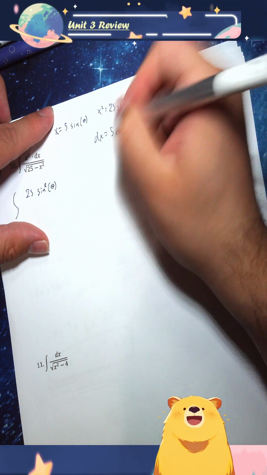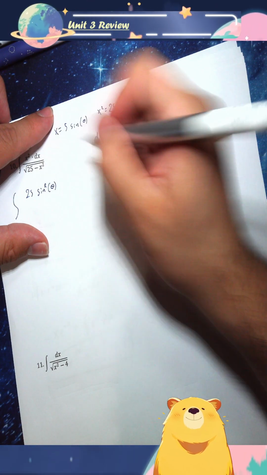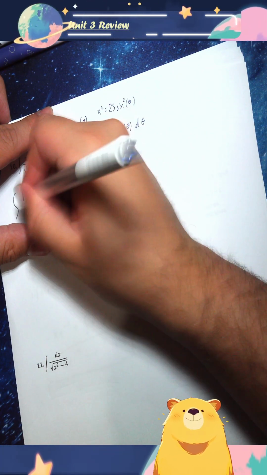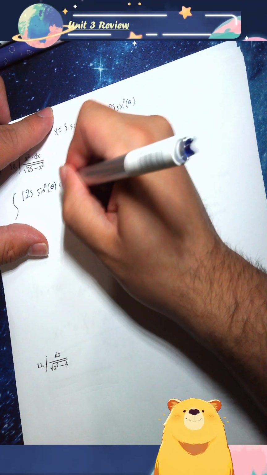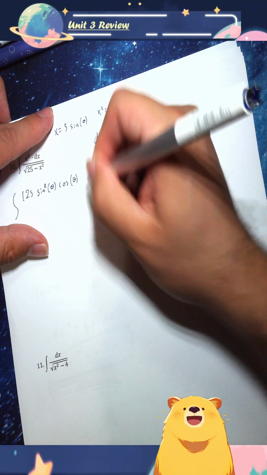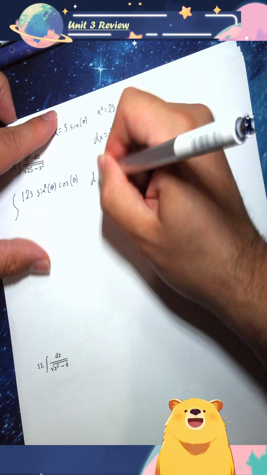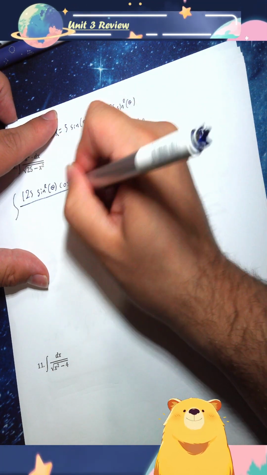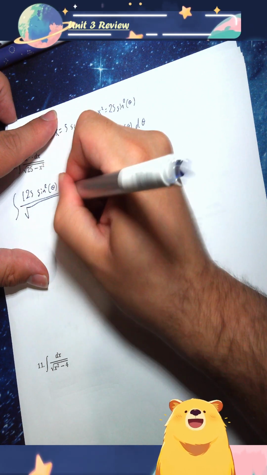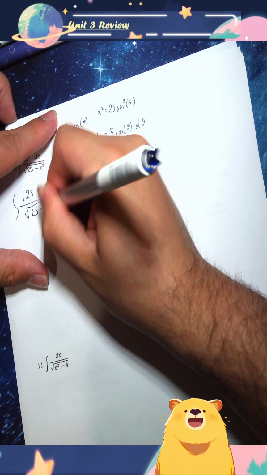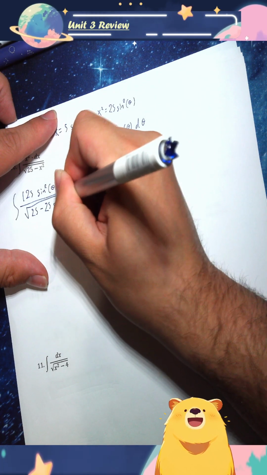And then we have dx, which I'm just going to write already multiplying, cosine theta d theta, and then on the bottom, we have the square root of 25 minus 25 sine squared of theta.